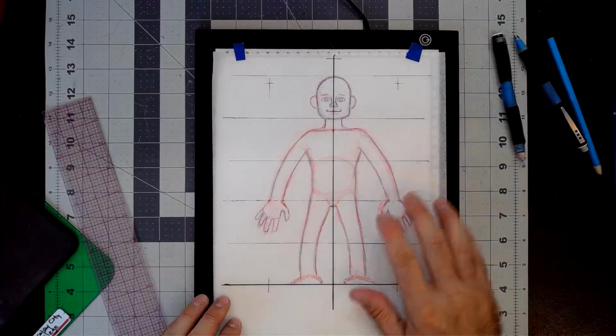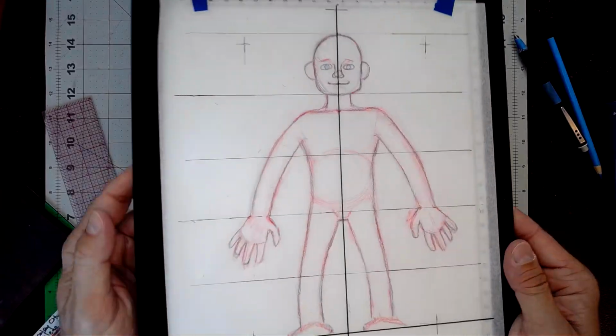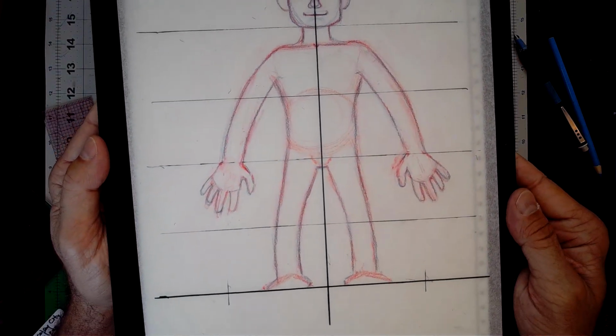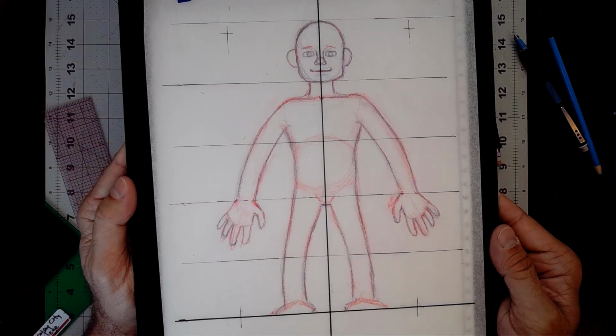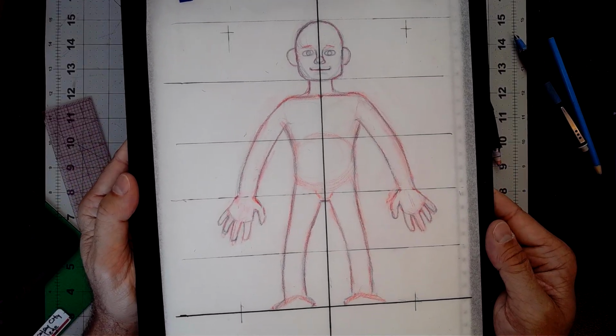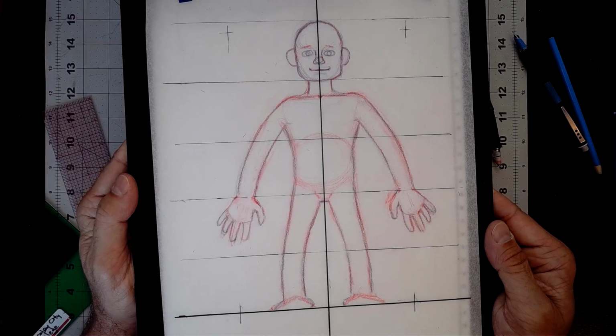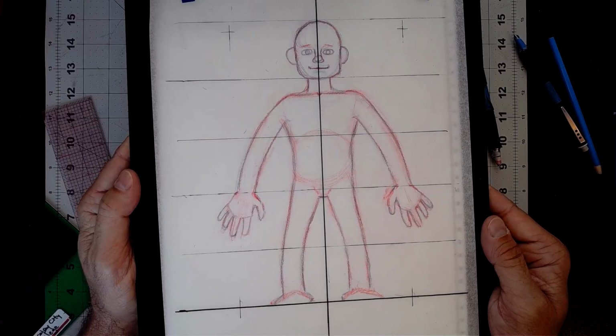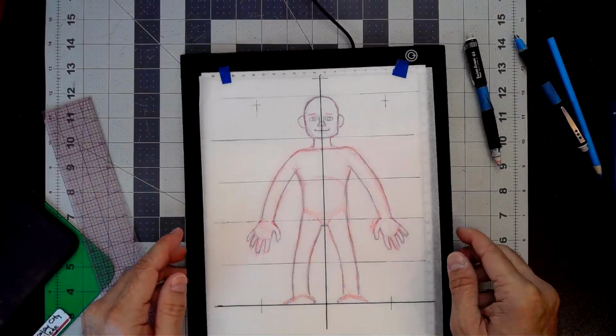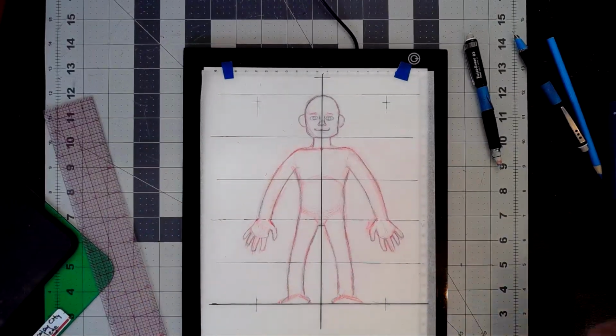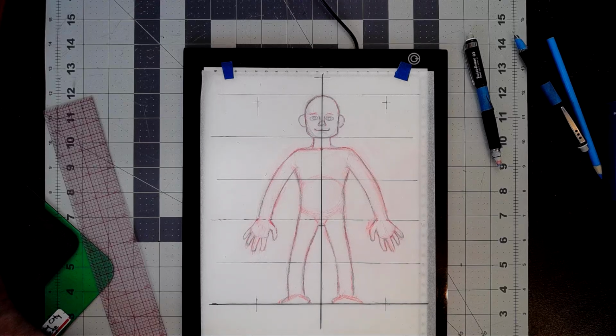All right. It's a simple front view character, not too much anatomical detail. He's got hands, he's got feet. I don't know if I'm going to give him toes or not. Probably just put boots, they're always fun. But yeah, let's move on and do the side view.